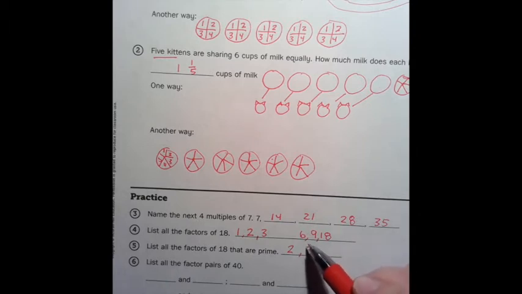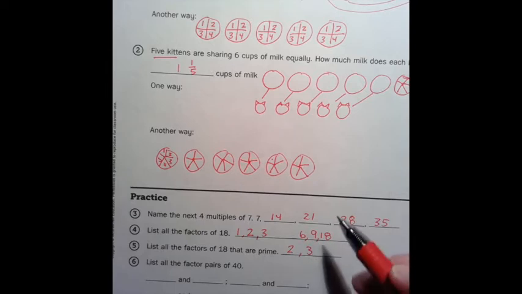6 is not prime because you can go 3 times 2 or 6 times 1. So there's more than 1 factor pair there. Same thing with 9. You can go 3 times 3 or 9 times 1. And 18, well, you see all the factors here for 18, so it's definitely not prime.